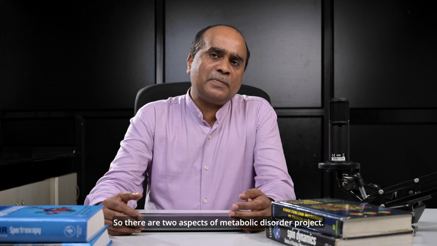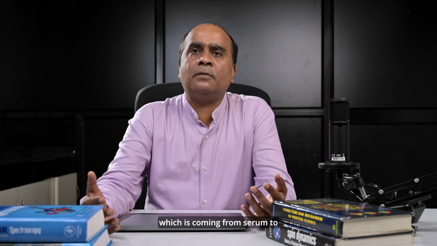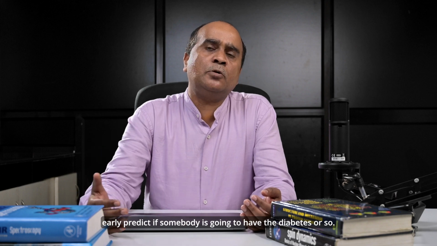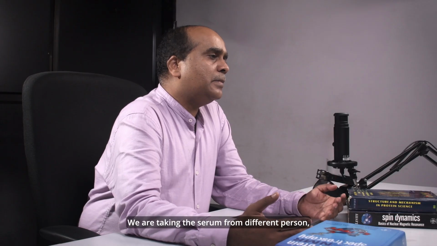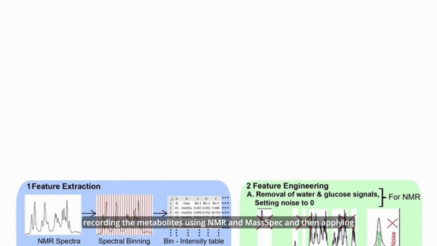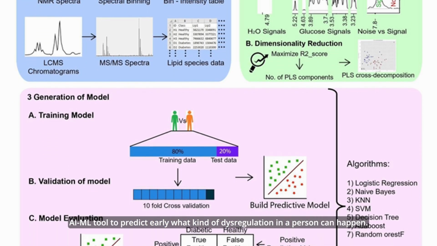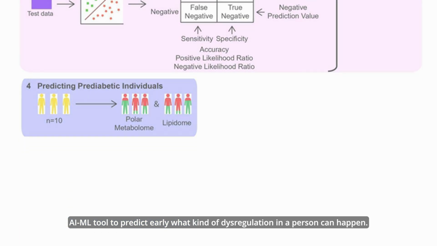The other project we are looking at is the metabolic disorder project. There are two aspects of the metabolic disorder project. We use the metabolites coming from serum to predict early if somebody is going to have diabetes or so. We are taking the serum from different persons, recording the metabolites using NMR and mass spec, and then applying AIML tools to predict early what kind of dysregulation in a person can happen.